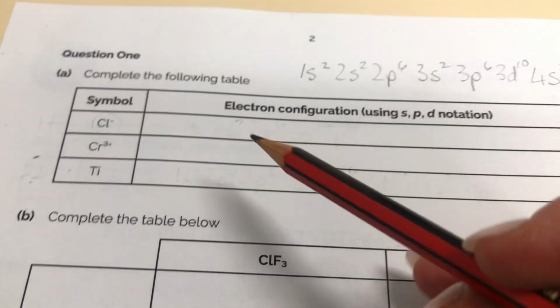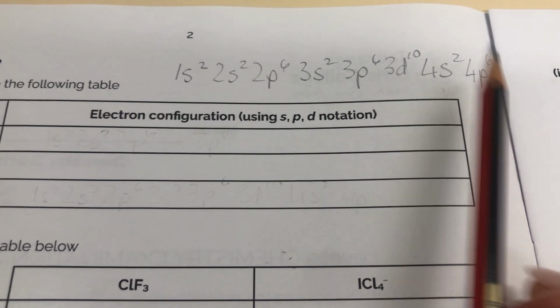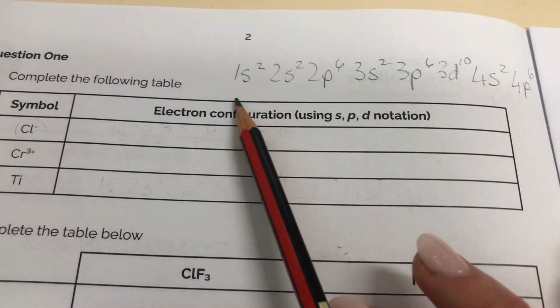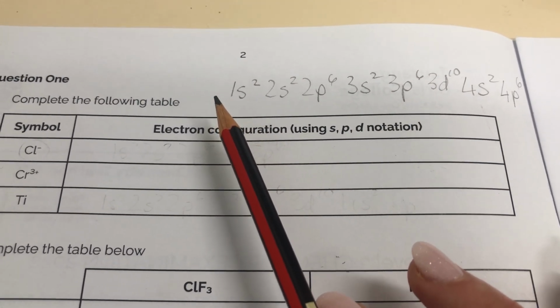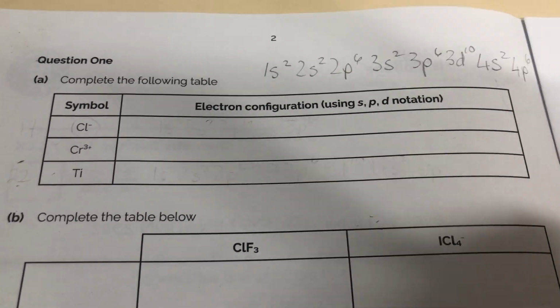So starting off at question 1, these are our electron configurations. I've just jotted down the general order there. You do need to know this general order. There's a couple of ways you can kind of help yourself remember this. If you need to go through those with me, let me know.